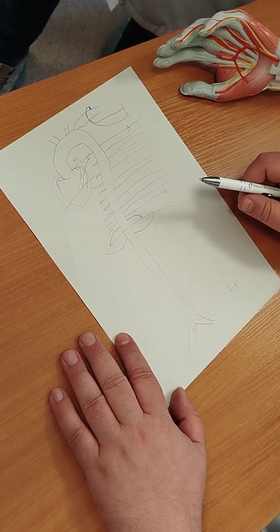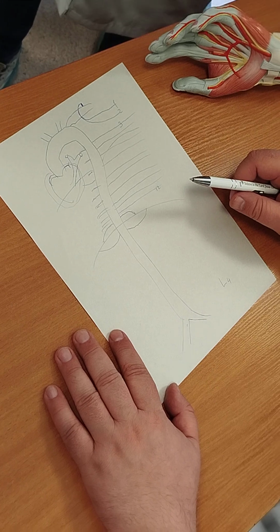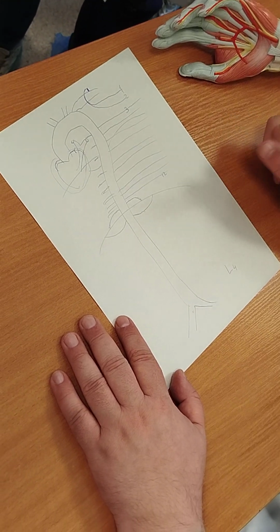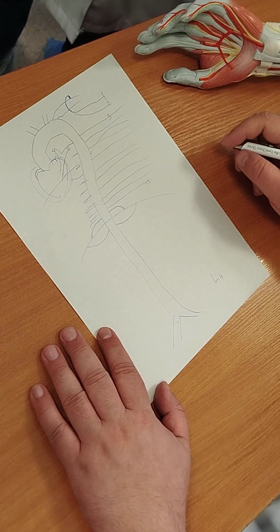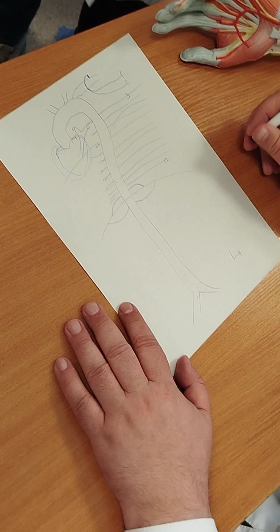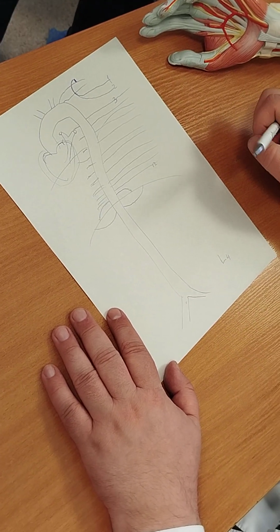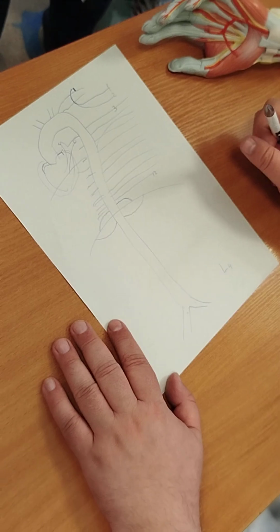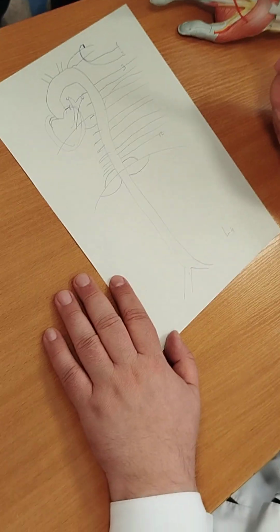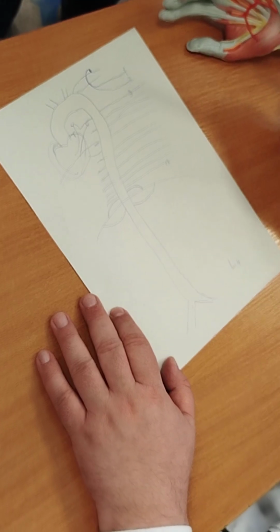Arteria musculophrenica and arteria pericardiacophrenica. Both of them from what? From internal thoracic artery, and internal thoracic from subclavian.